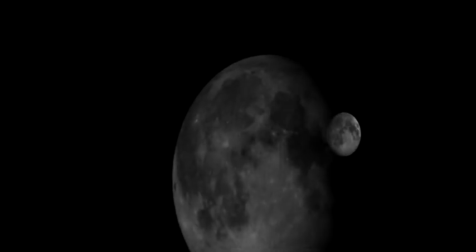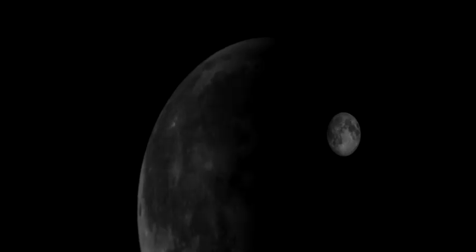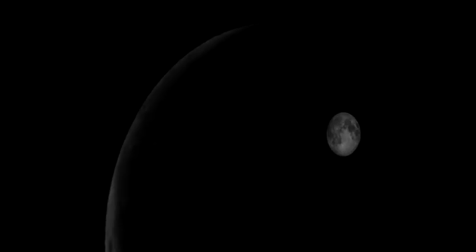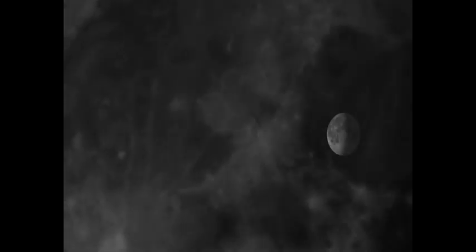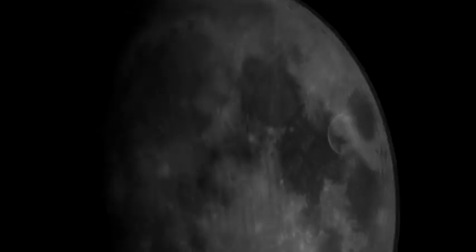Okay, let's enlarge the second reflection and put it in front of the moon. Let's wait a bit. There you see the movement of the second layer in front of the moon. Now let's take the closest reflection, enlarge it even bigger.